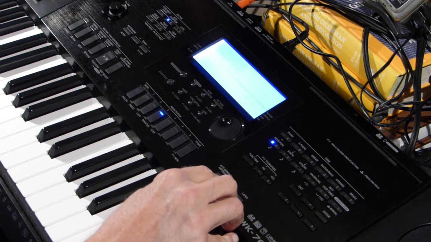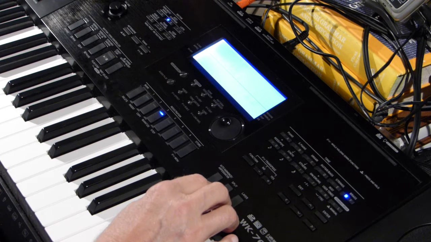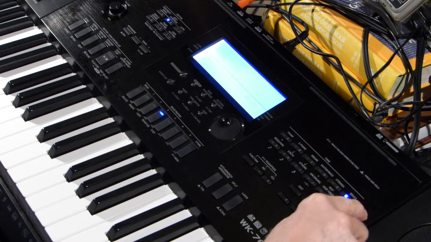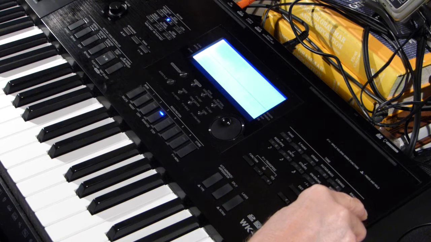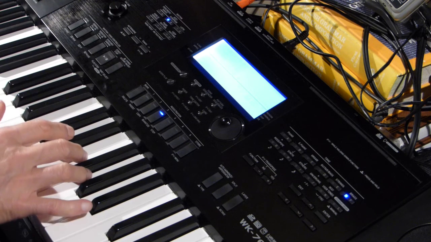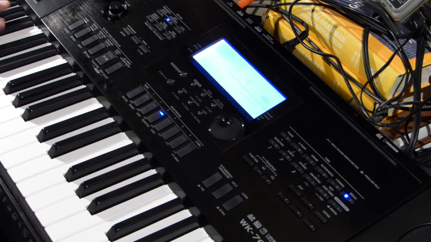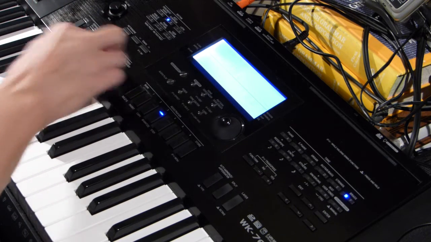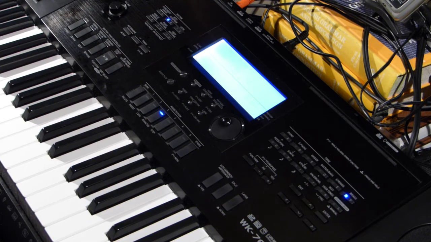Number 4 I added a split, and the split was chosen from the F category, the brass, and this is F015, trumpet and trombone. That's with accompaniment turned on. You're hearing all the accompaniment. I have turned accompaniment off to hear just the split. So there's my split left hand with the trumpet and trombone. You turn split off.